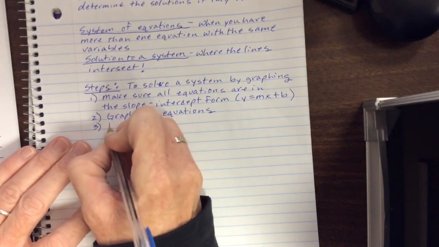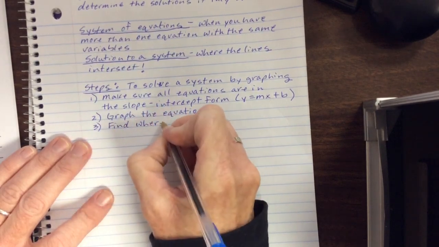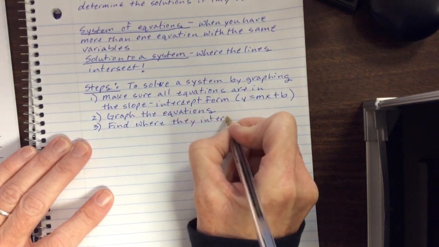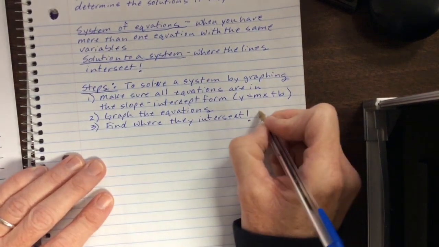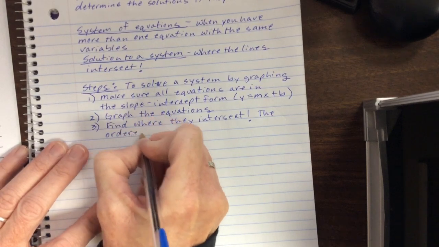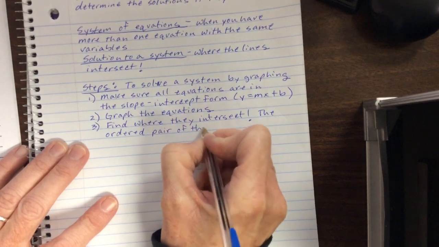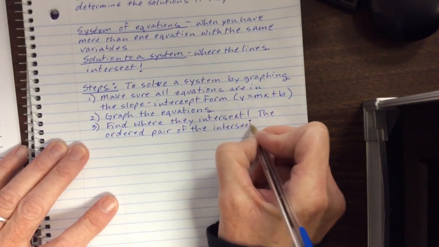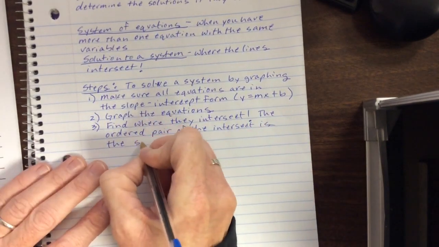And number 3, find where they intersect. The ordered pair of the intersection is the solution.